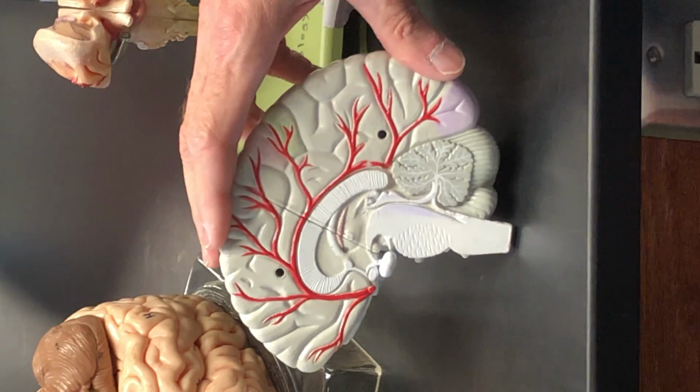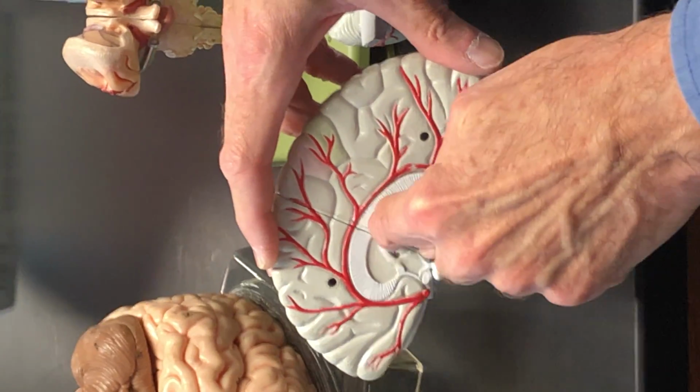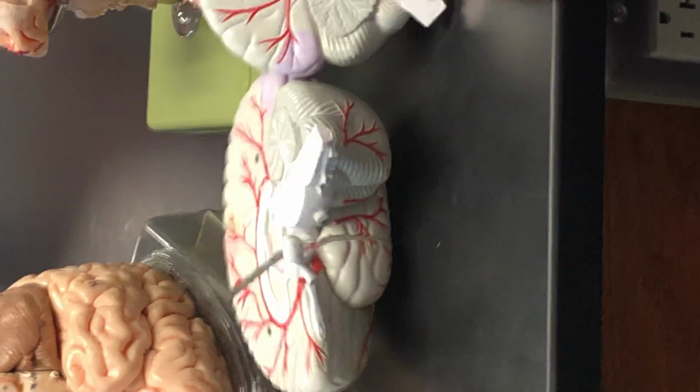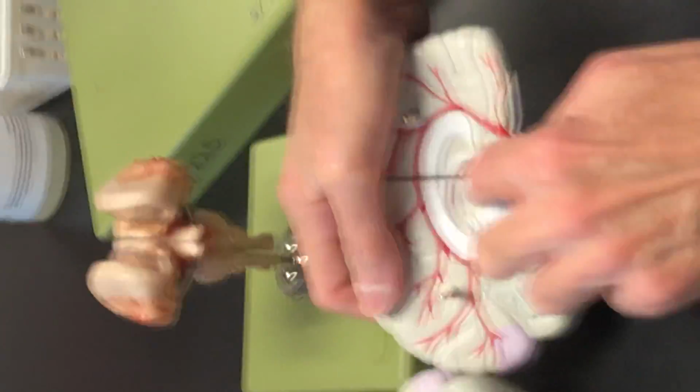Question. Sure. So the fornix is below that. Here's the right fornix. And there's the left fornix, the white curve. So there's the other side of the corpus callosum. There's the left fornix. And your question about it is what?